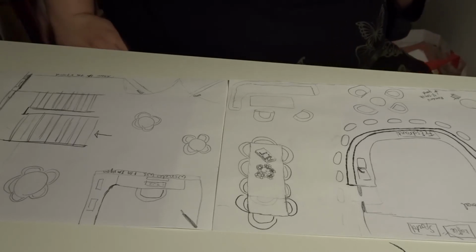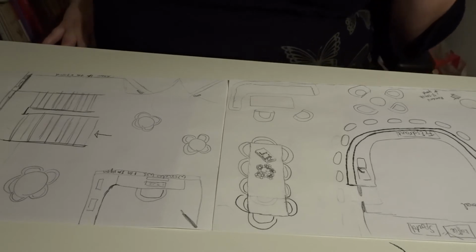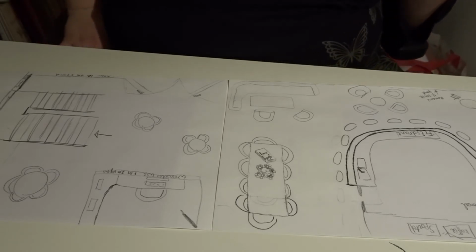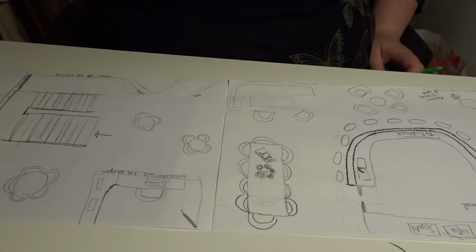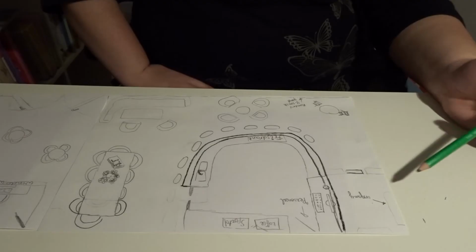So I think this will be it. If you know the gym I'm going to, I noticed that it's highly inspired by their interior. It's not completely the same, but it looks pretty similar. Let's walk you through. This is the entrance.